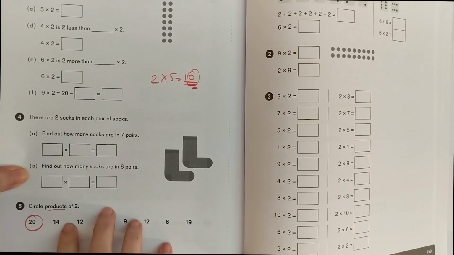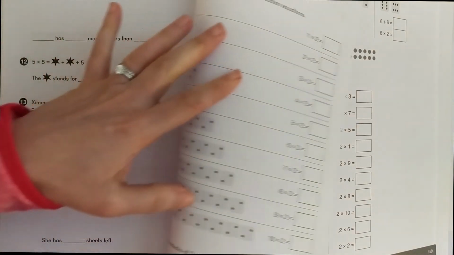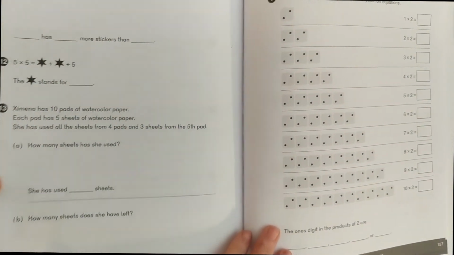When you're finished, take pictures of your work, upload it onto the Google Classroom, and I will check to see how you did.